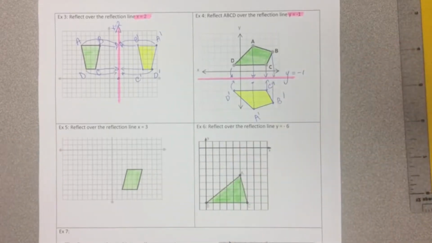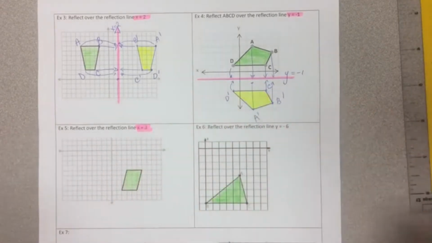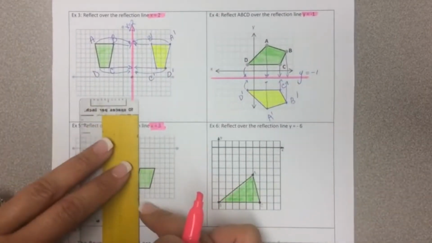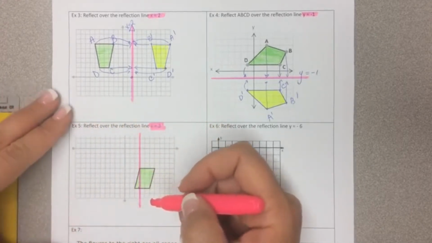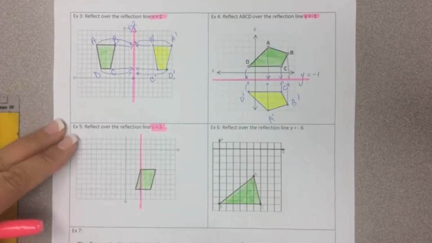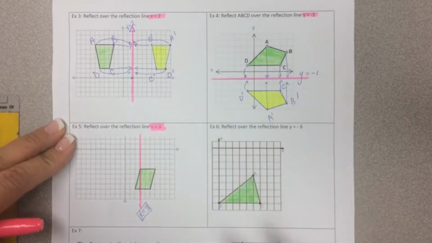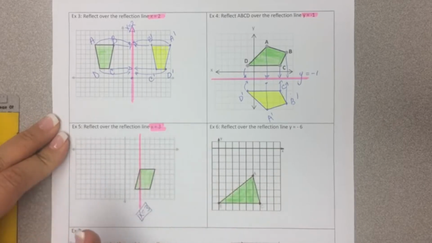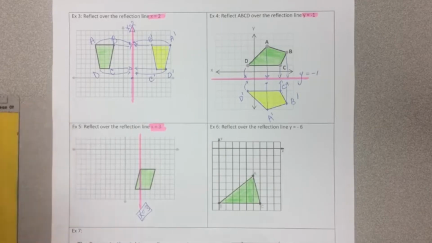Now, in the next example, I'm going to have to reflect over x equals 3. X equals 3 is a vertical line going through the x-axis. That's the equation of my reflection line. And this is when I have to twist my parallelogram around this reflection line.